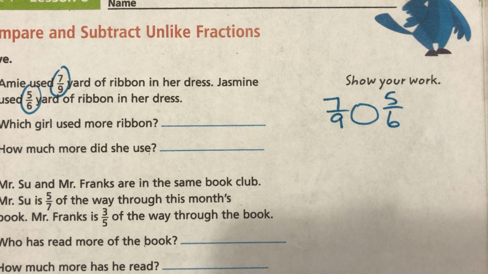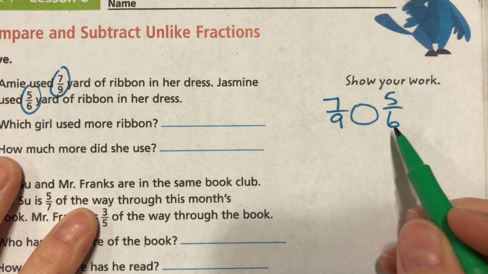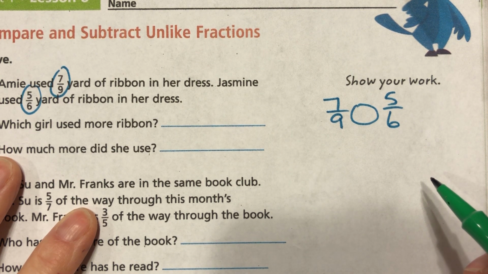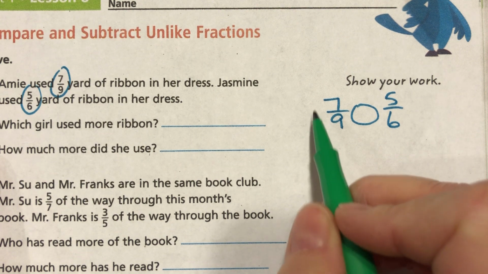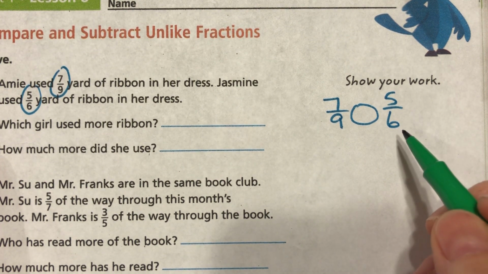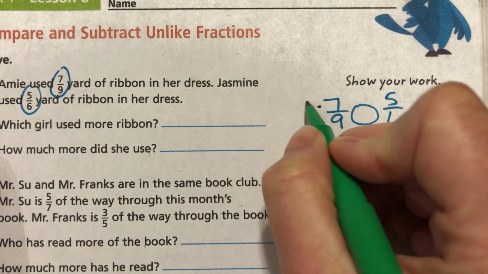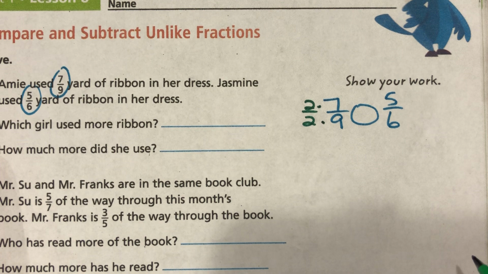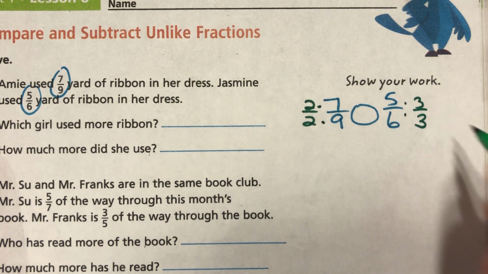Okay, now I can't multiply 6 by something to get 9. This is one of your favorites though, when the LCM isn't 54. The first multiple that 6 and 9 have in common: 6, 12, 18. So instead of multiplying this by 6 over 6 and this by 9 over 9, if the first multiple they have in common is 18, I can multiply 7/9 by 2 over 2. And I can multiply 5/6 by 3 over 3.